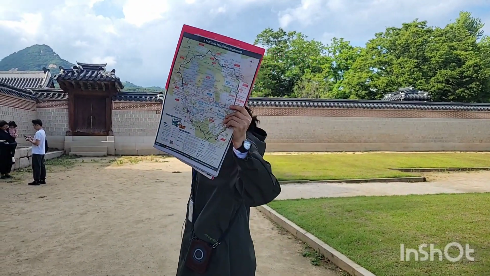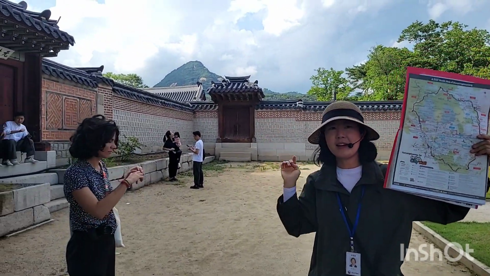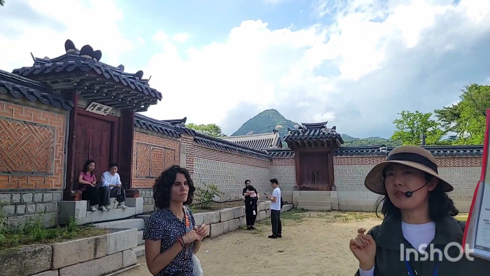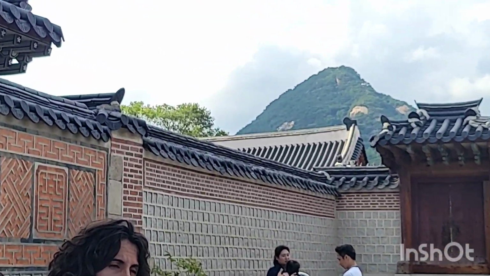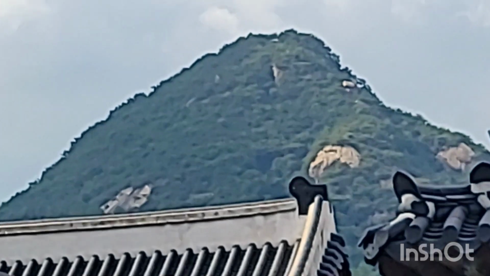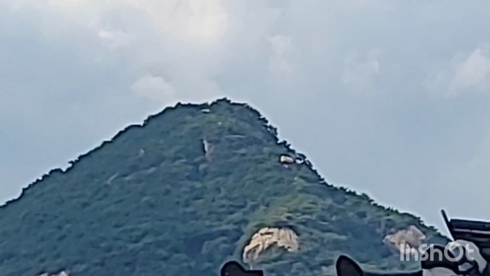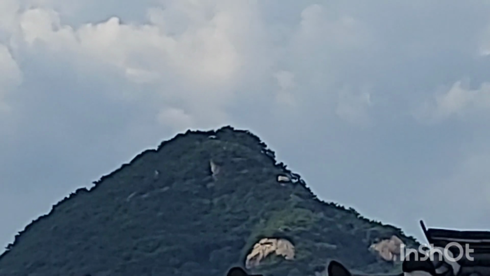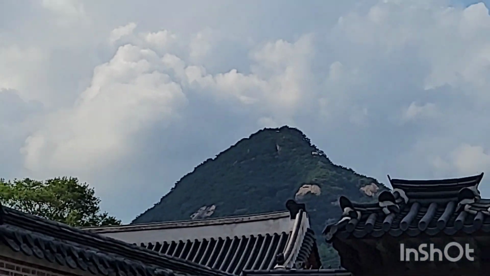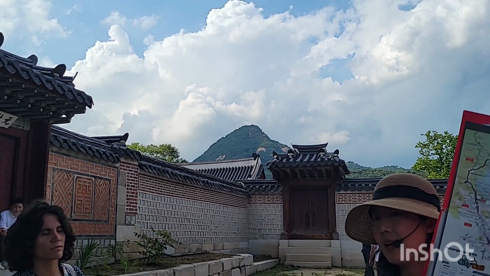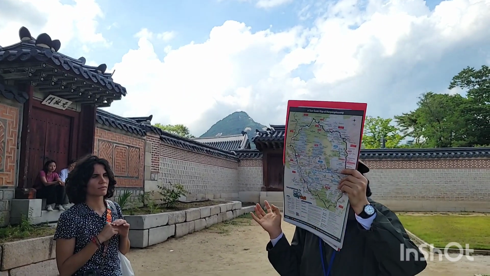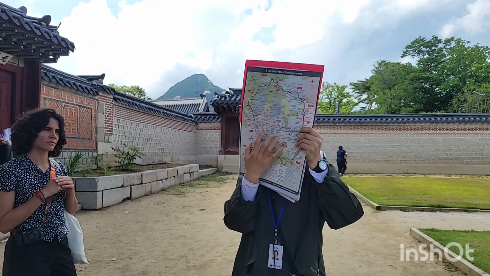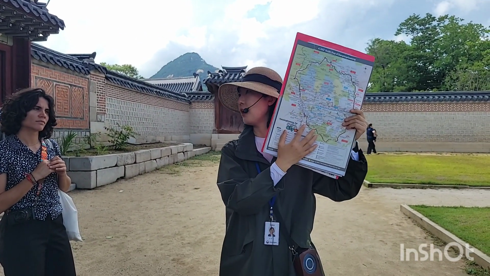Yes. Do you see the mountain over there? The unique feature of this palace is its location. The reason why this palace is located here is the mountains are in the back. This is the capital of Joseon Dynasty called Hanyang. The founding members of Joseon selected this naturally fortified city as the capital of the nation.